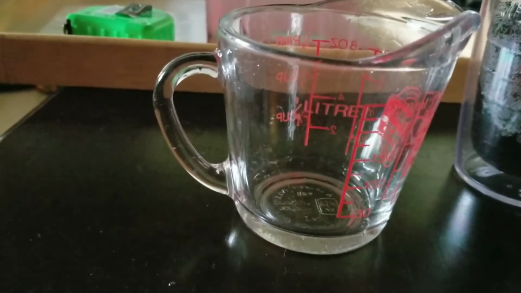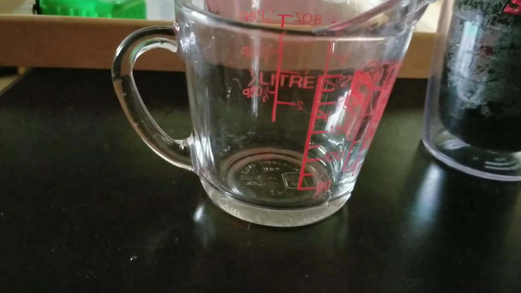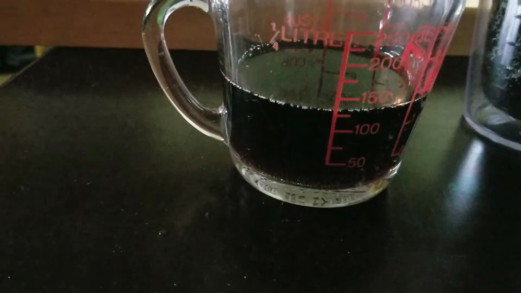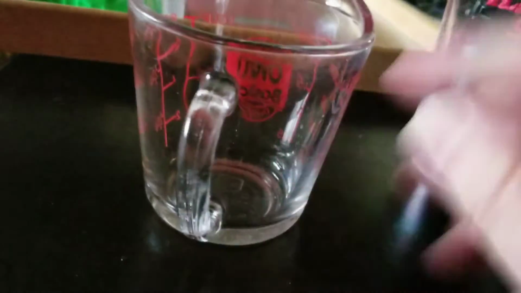And then since it should be 355 total, there should be about 105 milliliters left in the can. Let's check it out. Okay, so it looks like it's actually even a little bit more, about 125 milliliters. So that does fairly match up. And that shows you how to measure your volume using either a measuring cup or the label.